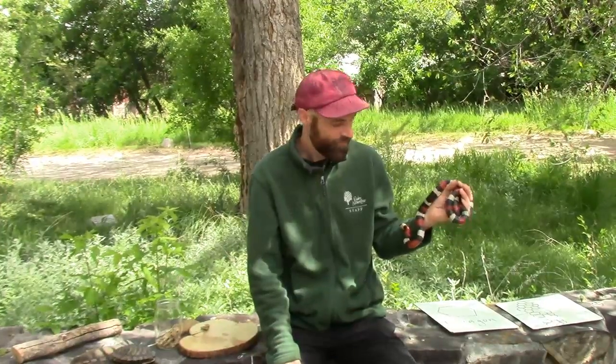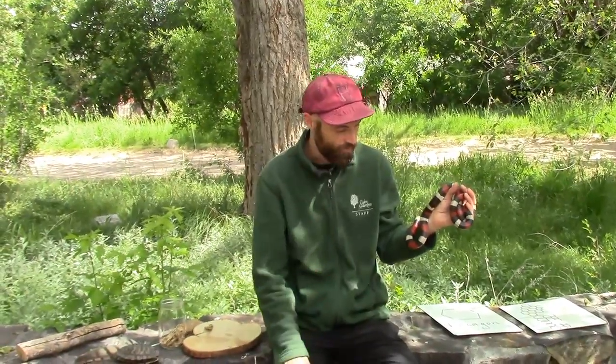This is actually a strategy that helps him to look like a venomous snake. The other snake that he's trying to mimic is called a coral snake, which would send you to the hospital if you got bit by one. But this guy, no problem. So there's a little tip that I can share with you to help you remember if you're looking at a milk snake which is non-venomous.